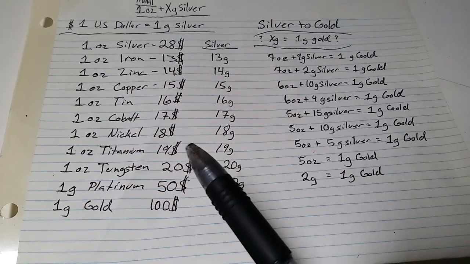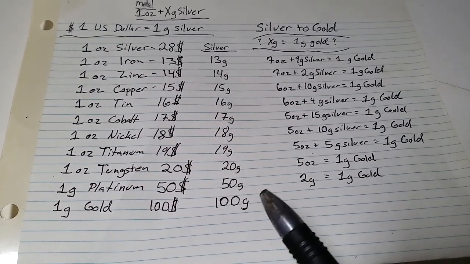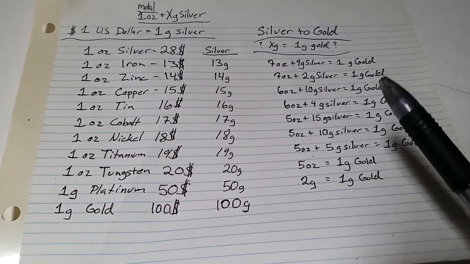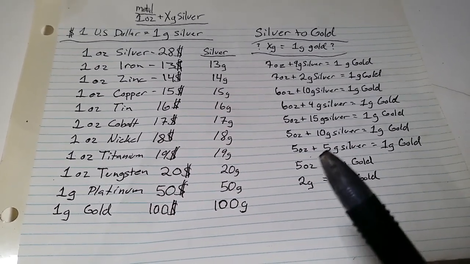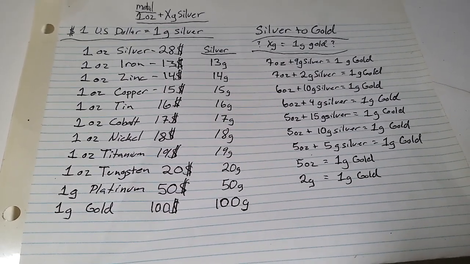See things like that. The convertibility of all these metals into Federal Reserve notes and grams of silver is key to being able to convert 1 gram of gold value into all these other metals.